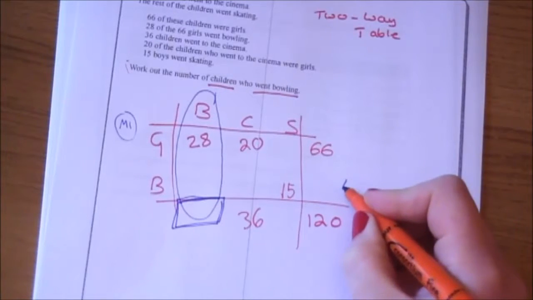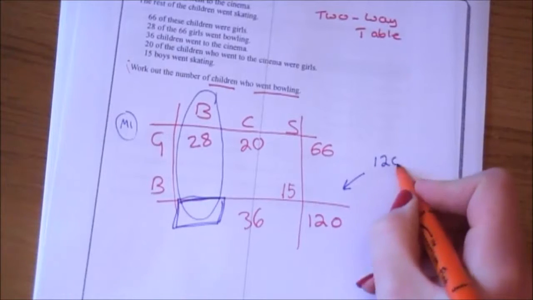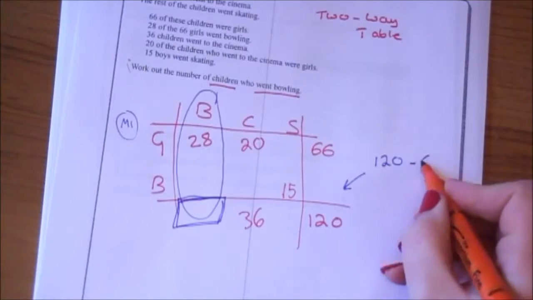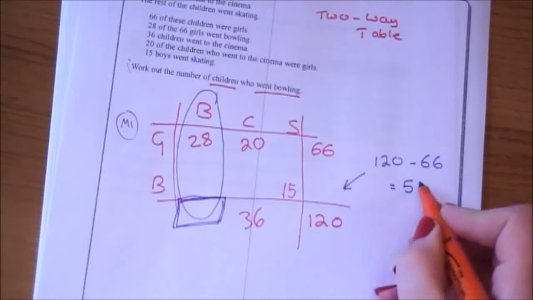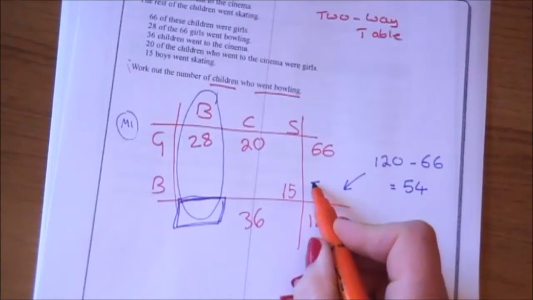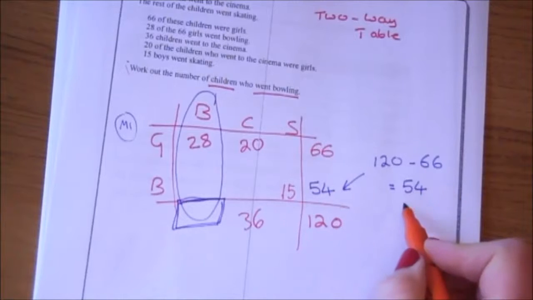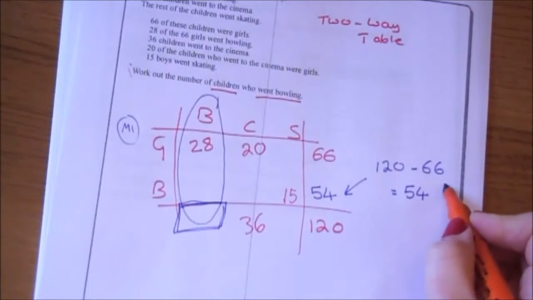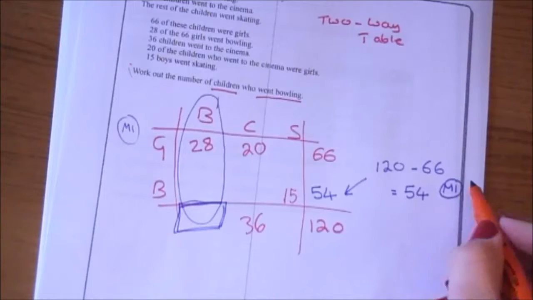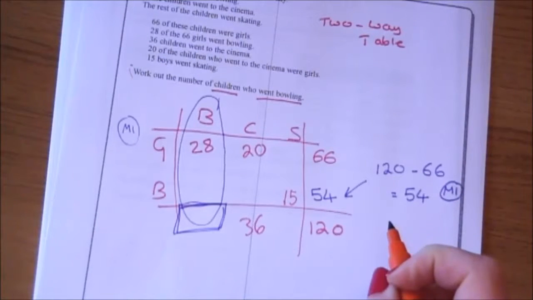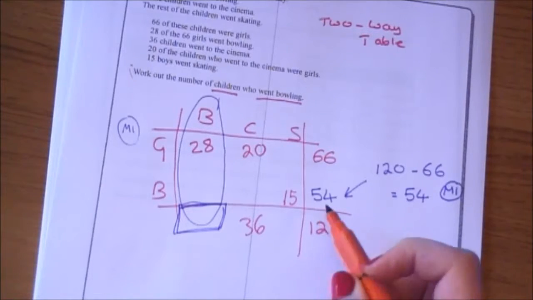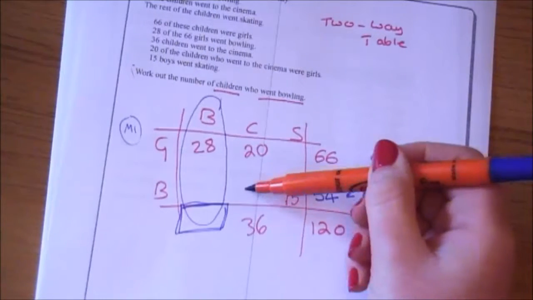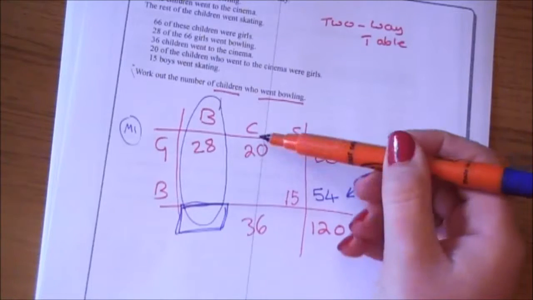So in order to find the number of boys, I take the full 120 and I subtract the 66 girls. That leaves me with 54. So there were 54 boys on the trip. Finding that information gives me a method mark. So there's 54 boys.